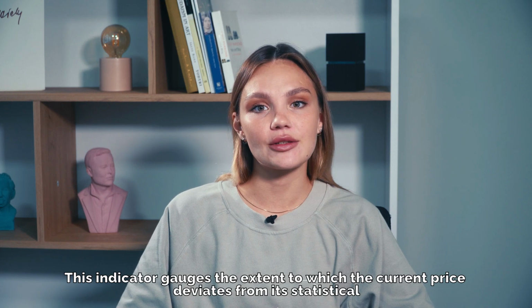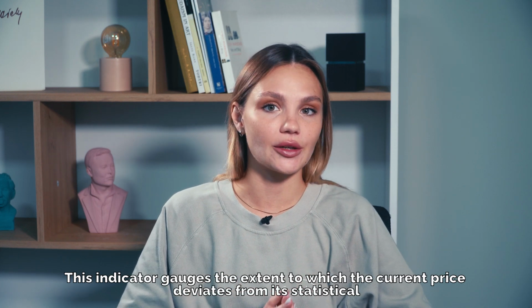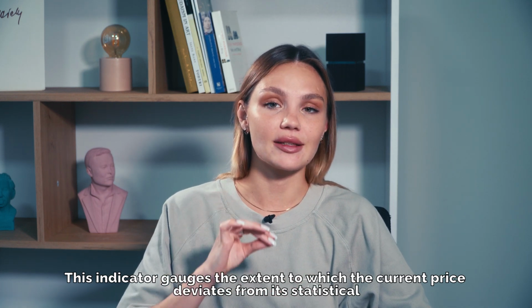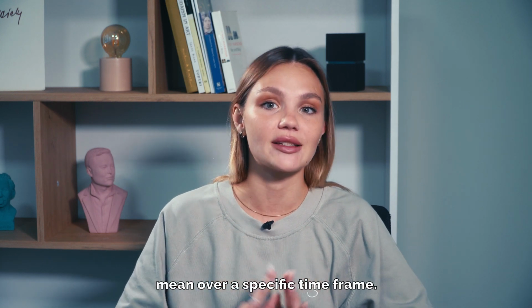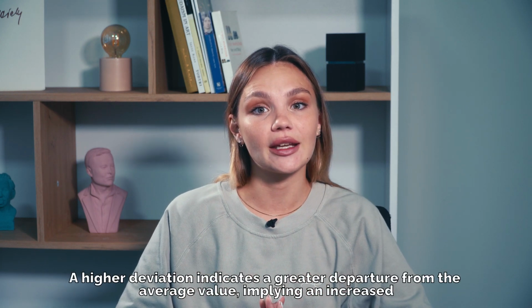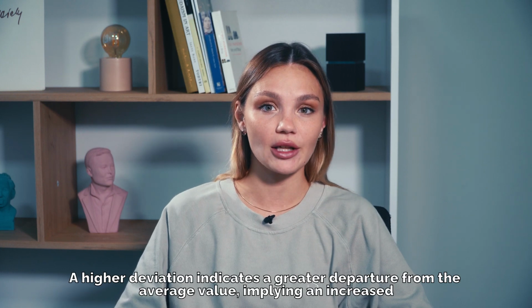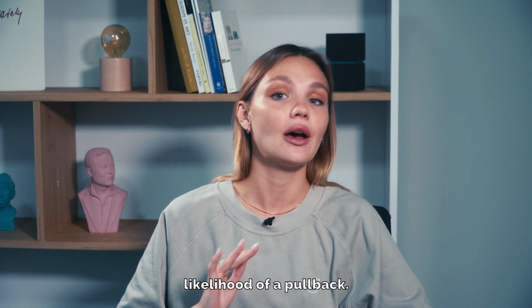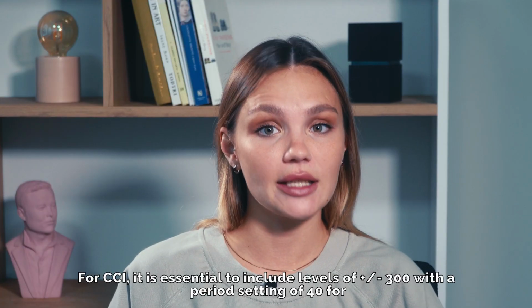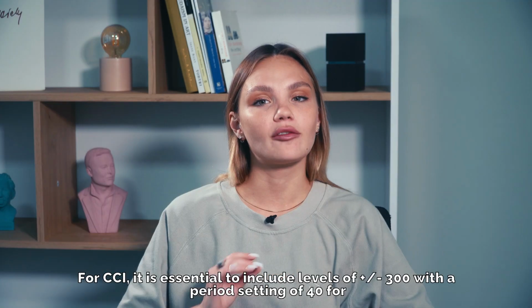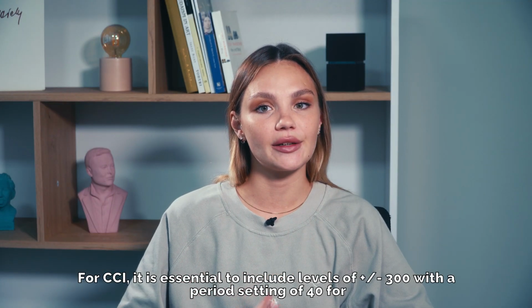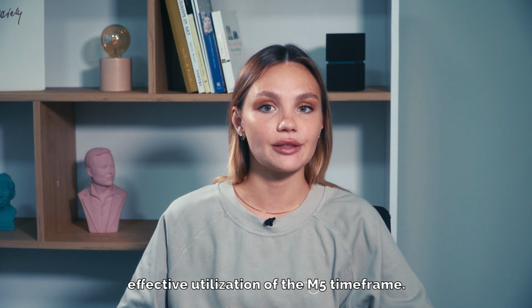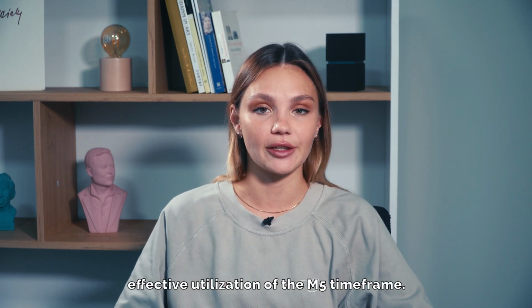This indicator gauges the extent to which the current price deviates from its statistical mean over a specific time frame. A higher deviation indicates a greater departure from the average value, implying an increased likelihood of a pullback. For CCI, it's essential to include levels of plus and minus 300 with a period setting of 40 for effective utilization of the M5 timeframe.